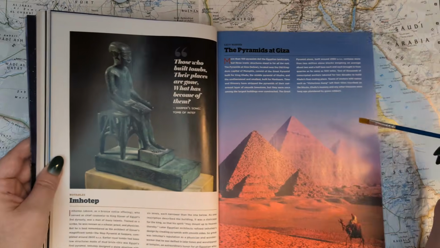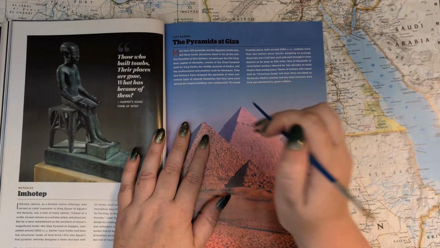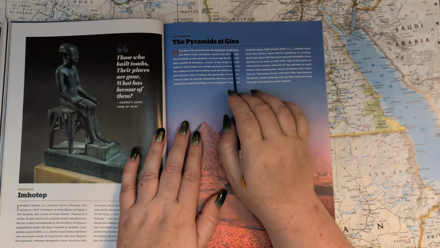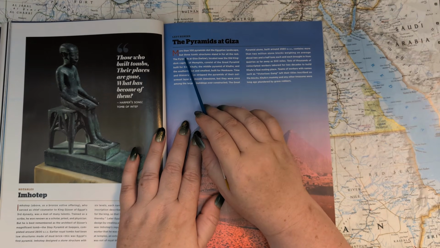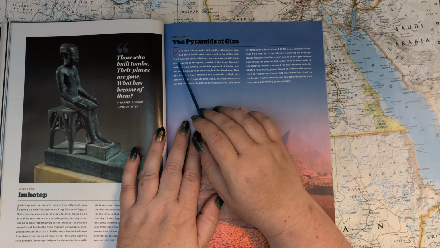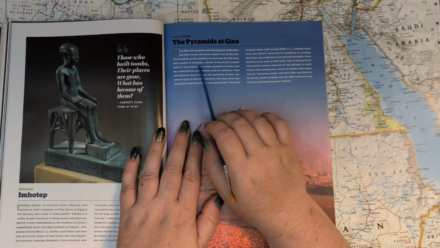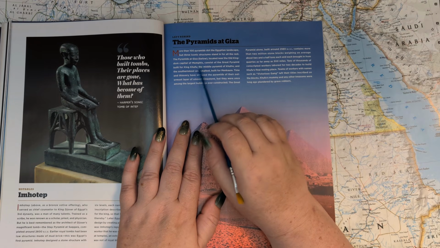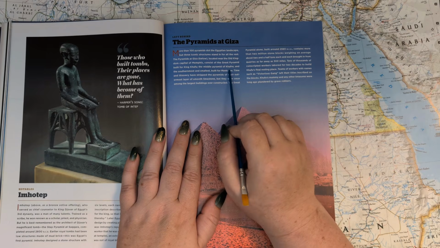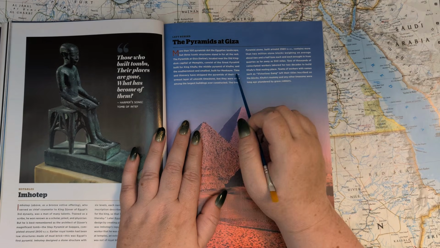And then, of course, we move on to the pyramids at Giza. More than 100 pyramids dot the Egyptian landscape, but 3 iconic structures stand in for all the rest. The pyramids at Giza, located near the old kingdom capital of Memphis, consist of the Great Pyramid built for King Khufu, the Middle Pyramid of Khafre, and the southernmost and smallest built for Menkaure.